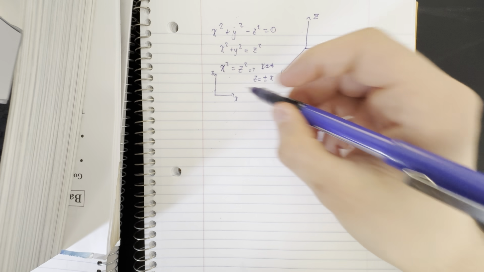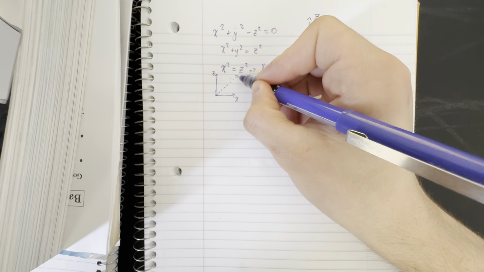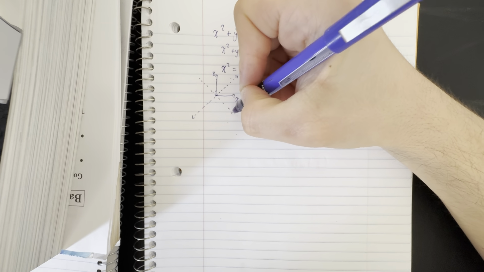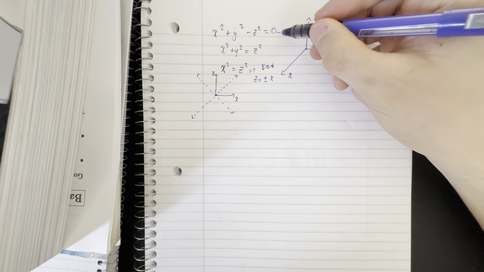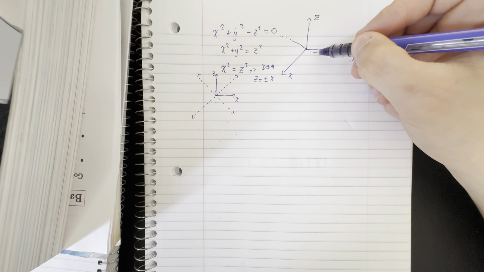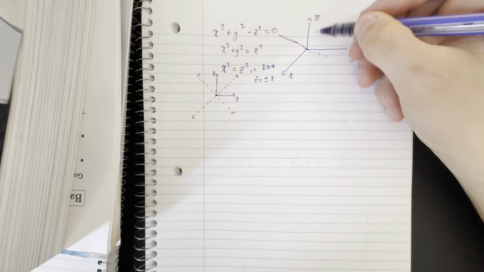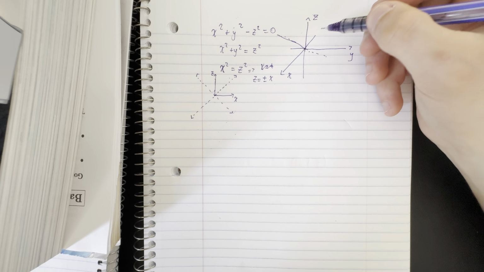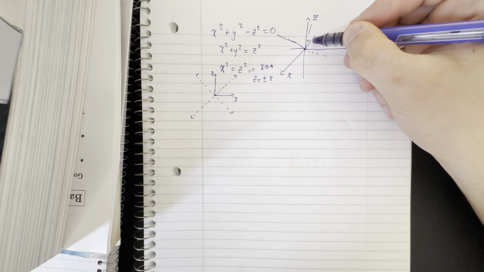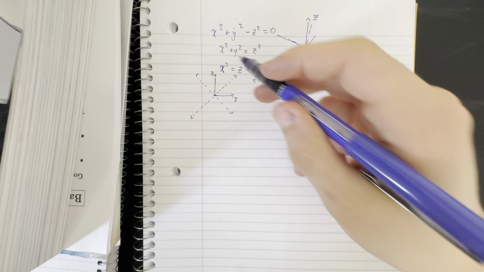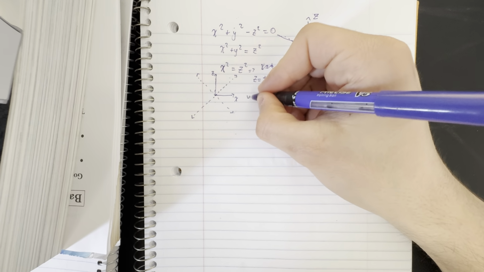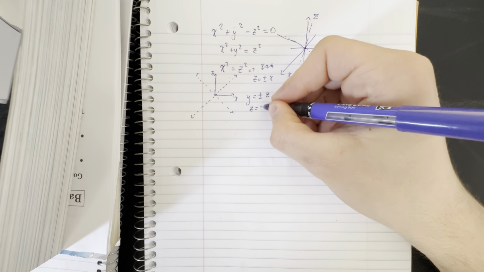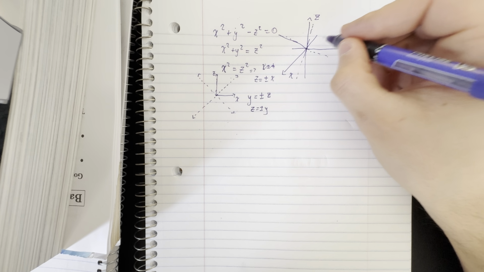If z equals positive x, that's just this line. And if z equals negative x, that's just this line. So that's going to give you lines like that. Then stretch out our axes a bit more, and you would get this kind of shape. If you did the same thing with the yz plane, you would get y equals plus or minus z, or z equals plus or minus y, and you'd get a very similar shape.